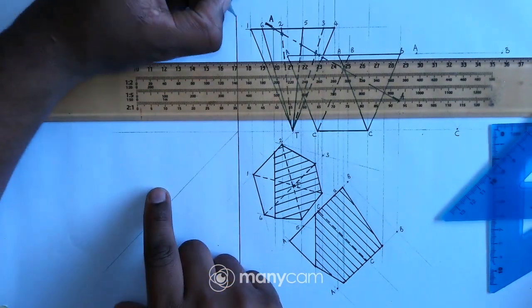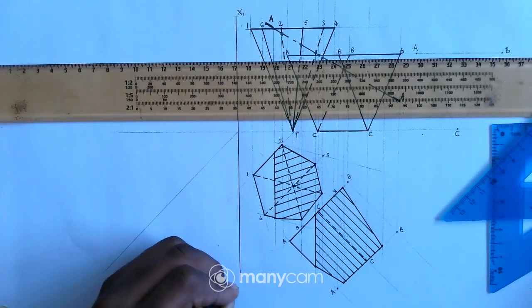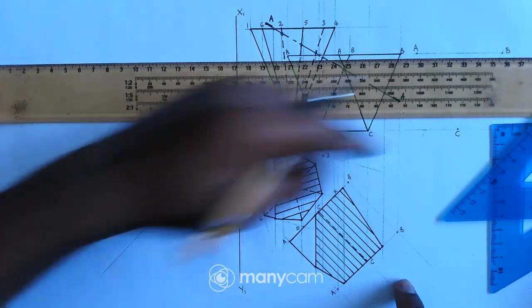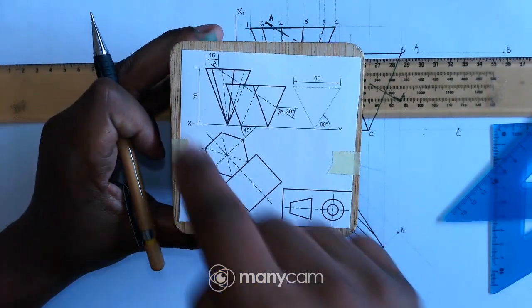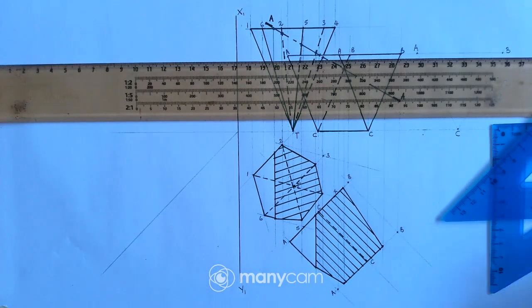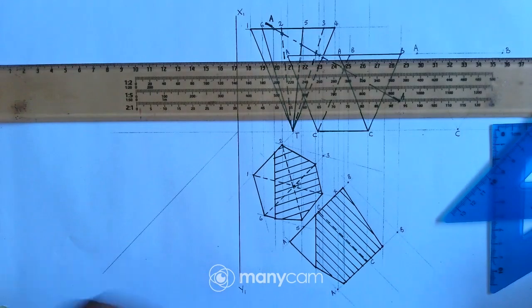Okay, so I'll label this XY line X1, Y1, right? Because now I'm adding an XY line, I'll have to label that one X1, Y1.